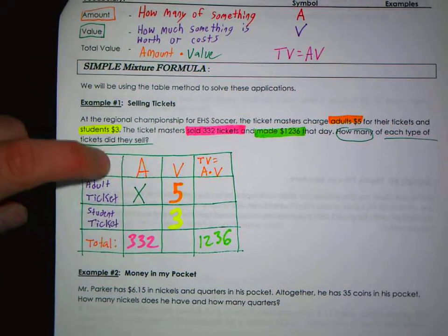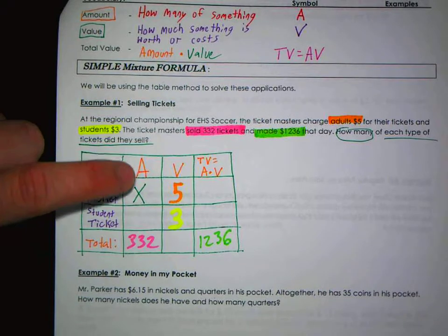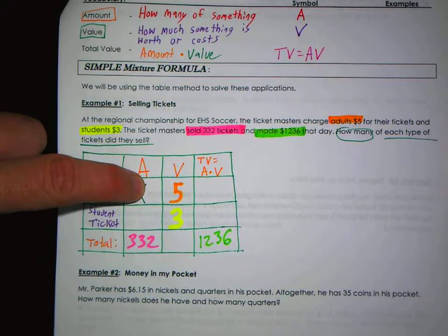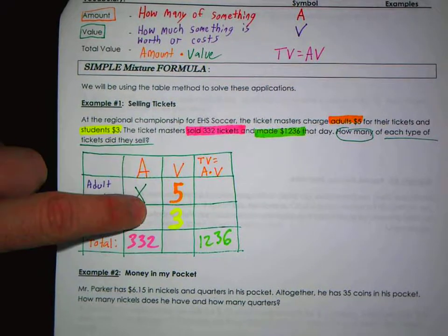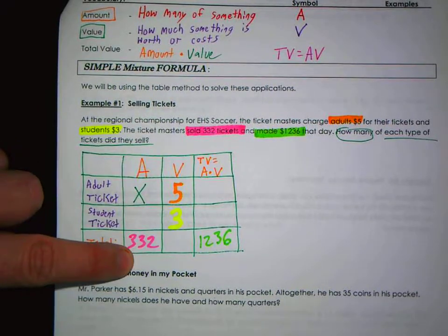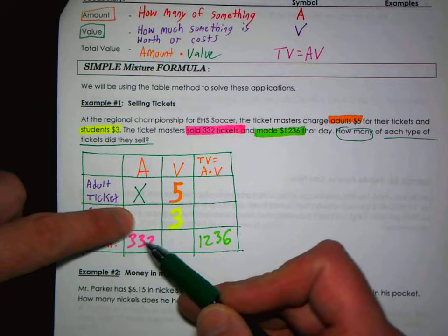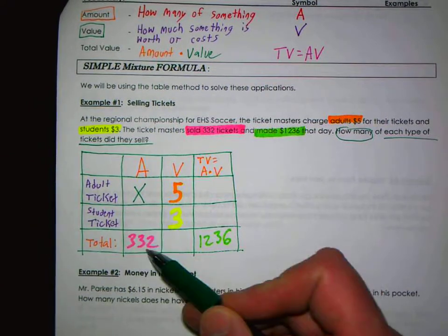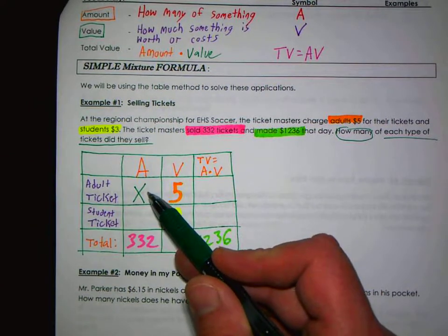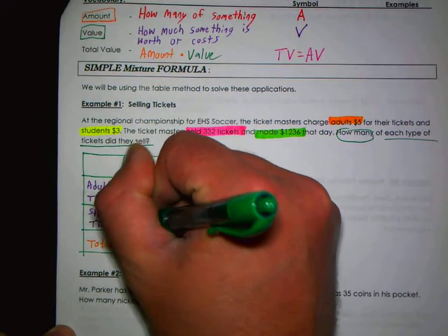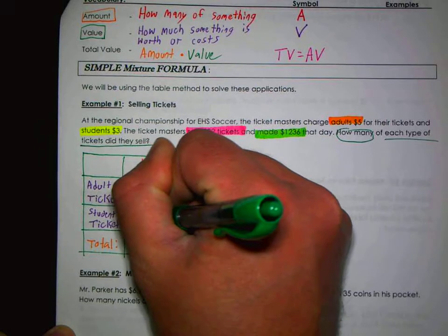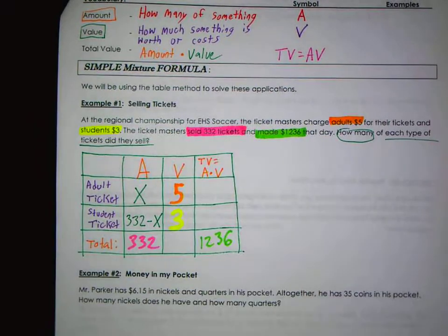Instead of putting a Y, if they sold, say, 10 tickets here, then this would be 322, right? Because these two will add up to 332. So this value will be your total amount of tickets minus how many you sold to adults would then be students. Does that make sense?